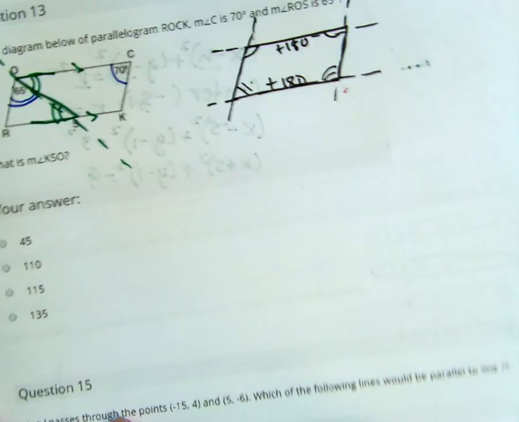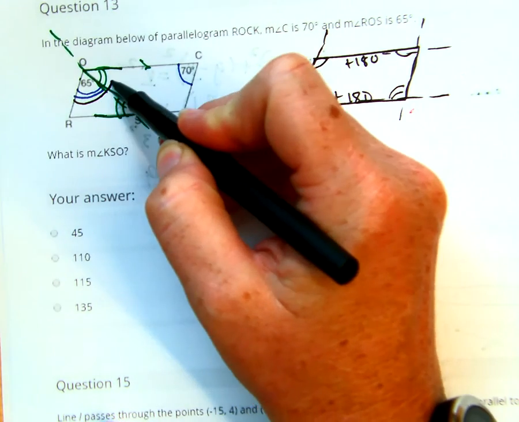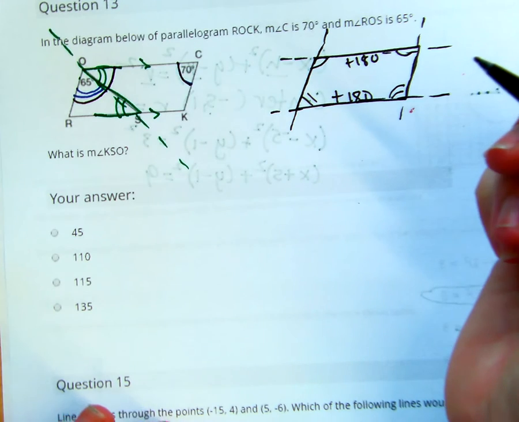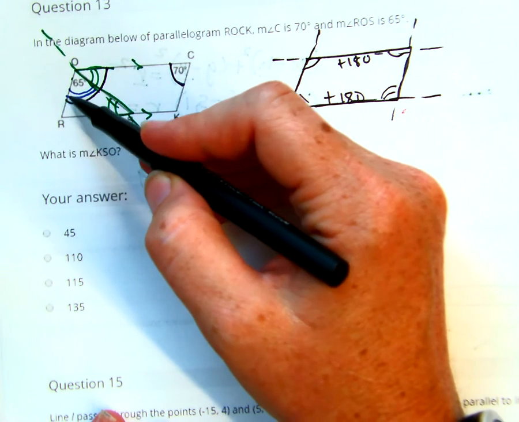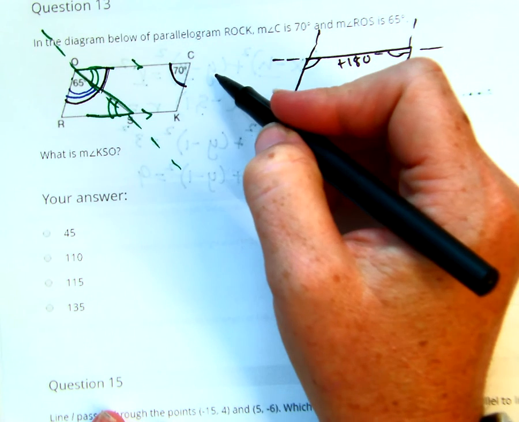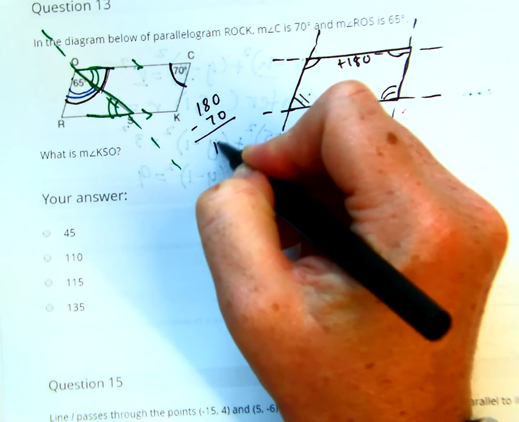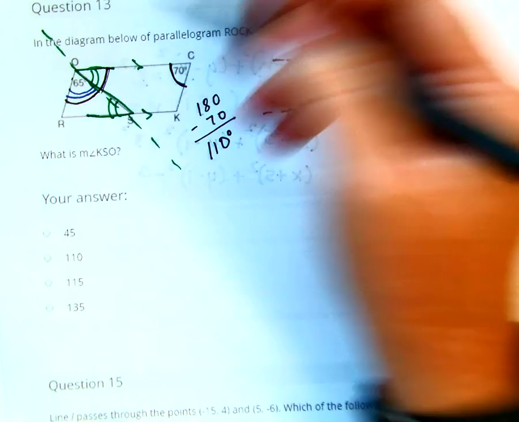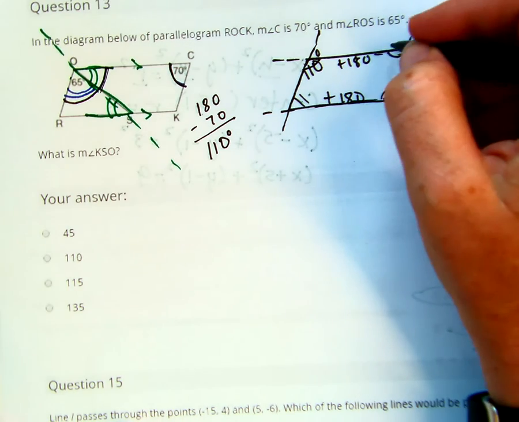Okay? So I know that this whole angle plus this angle, which is 70 degrees, is 180. This whole angle and this angle is 180 degrees. So if I take 180 and subtract 70, I'm going to get 110 degrees. So this big angle, this one, is 110 degrees. All right, this one was 70.